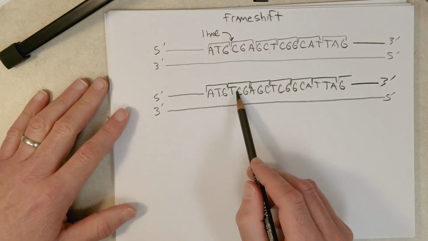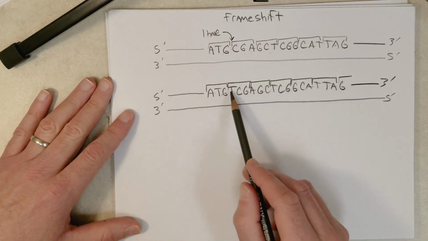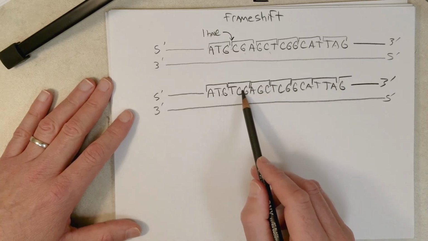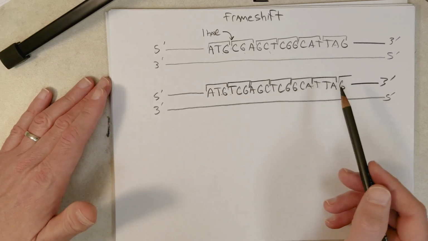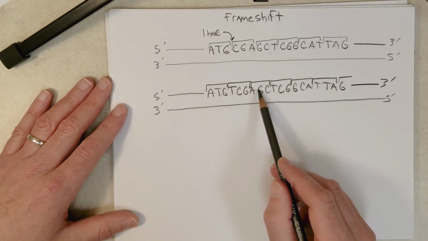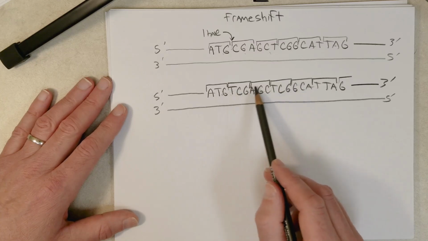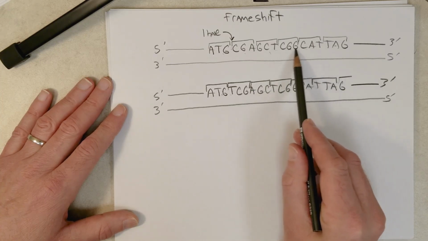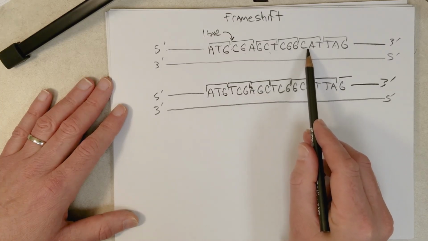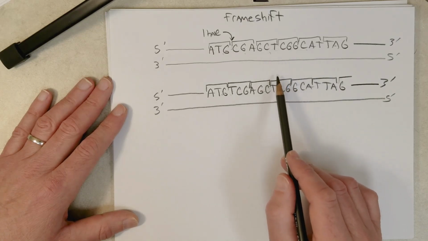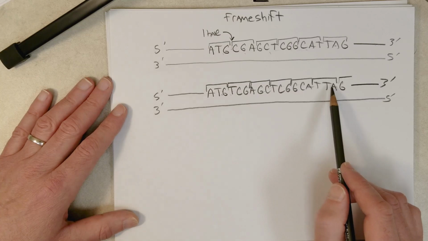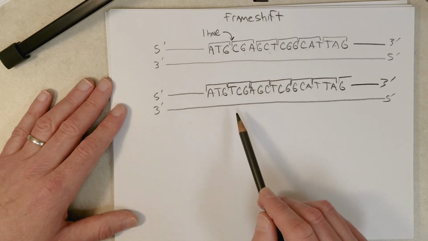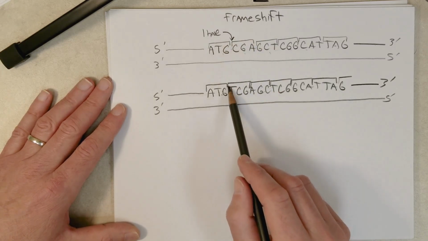So we have significantly changed the coding sequence of this gene, and the protein that results is going to be very different. It's going to have very different amino acids in each position. By chance, some of the codons may line up and be the same, but most of them are going to be different. And we may even get an early stop codon in here. Well, this is a very small protein being produced, so we're not likely to see a stop codon, but proteins can be very long. And when you have a frame shift, you can get an early stop codon very early in the protein. So we insert one base, we get a frame shift.